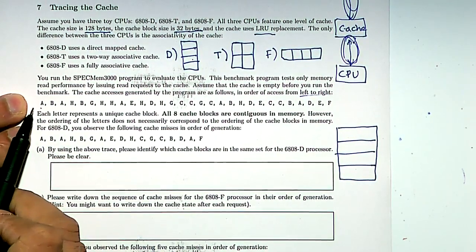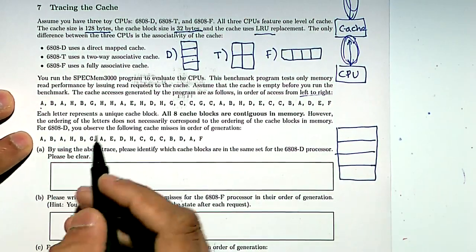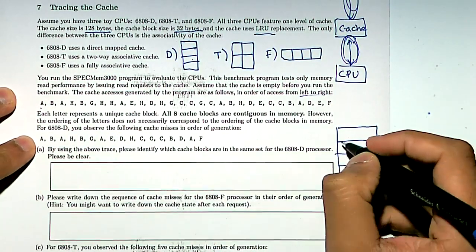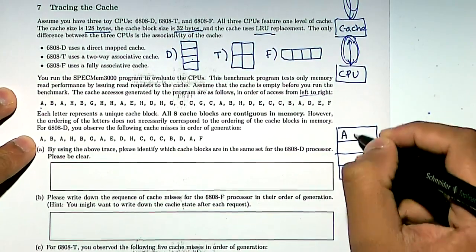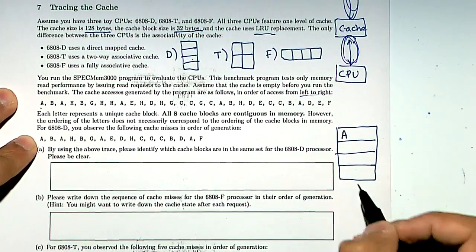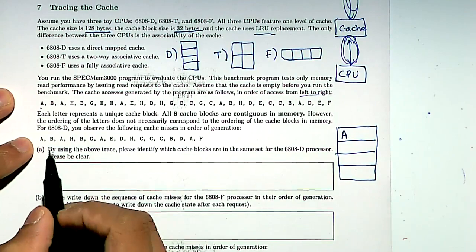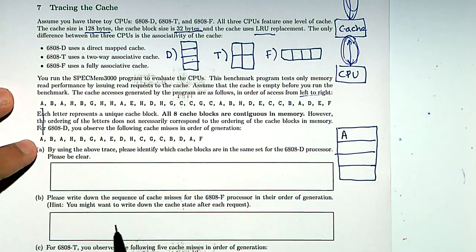When the program first requests A, it doesn't exist in the cache, and so we generate a miss, which makes sense because it wasn't in the cache previously. And we don't know where it belongs in which order, but we know that it's going to be in one of the sets, so we just assign it a location. So this A generated this miss.